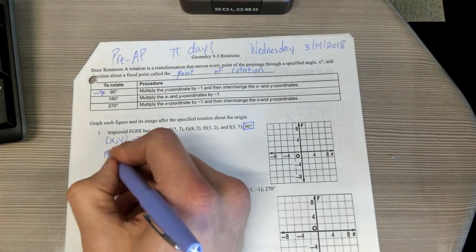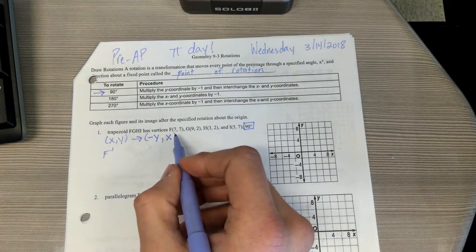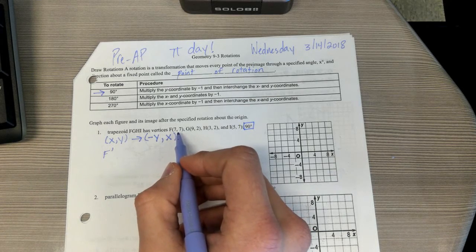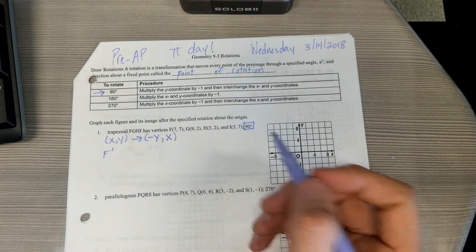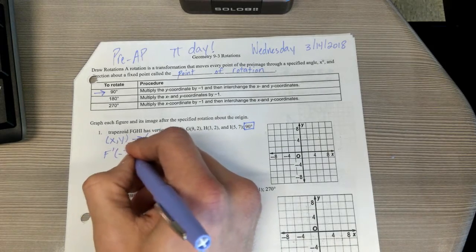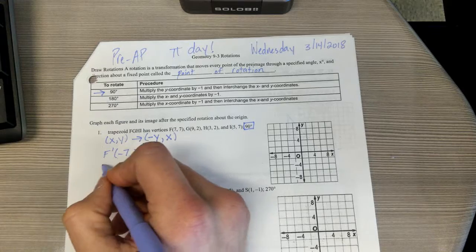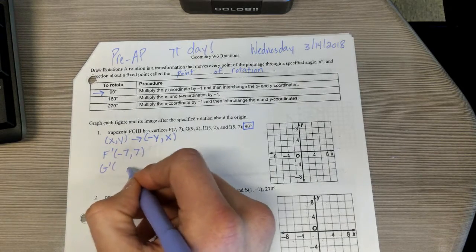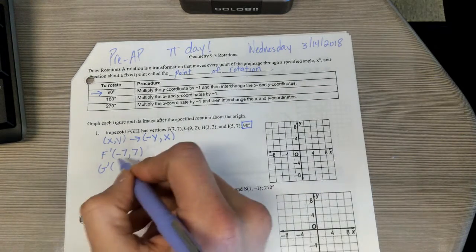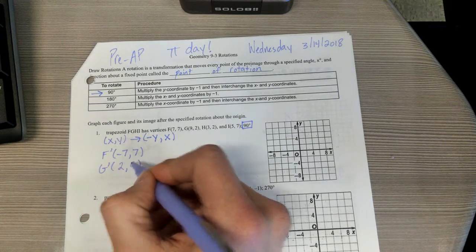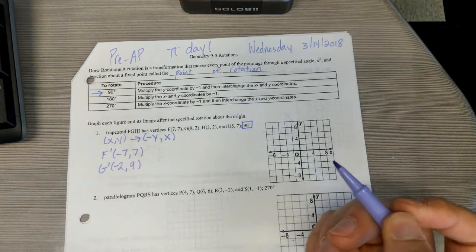So for f prime, if I switch 7 and 7, it's not going to look any different. So I'll just make this first one negative, this one will be positive. For g prime, I'm going to switch 2 and 9, and remember to make this negative.